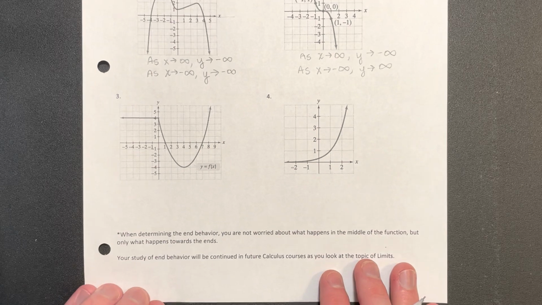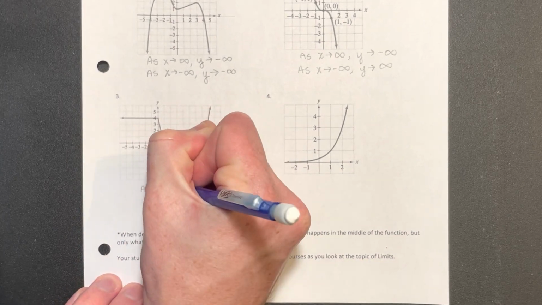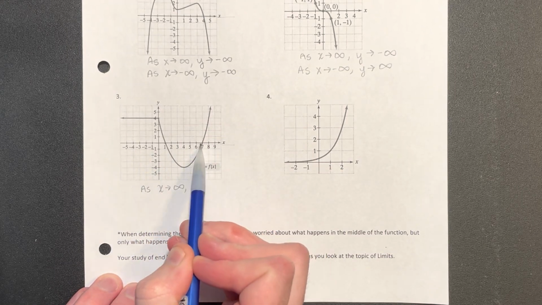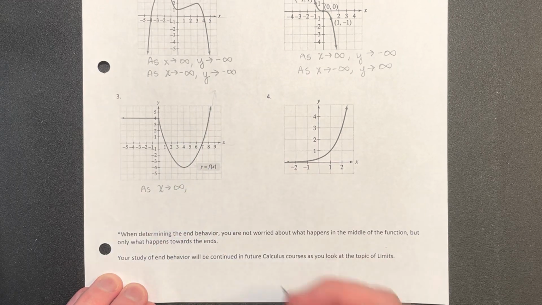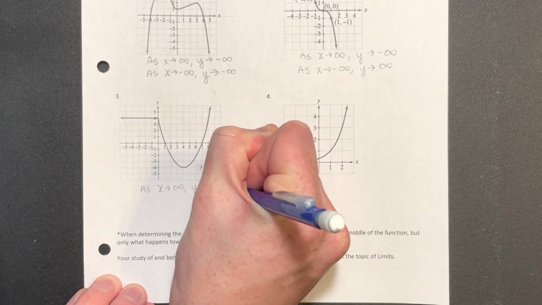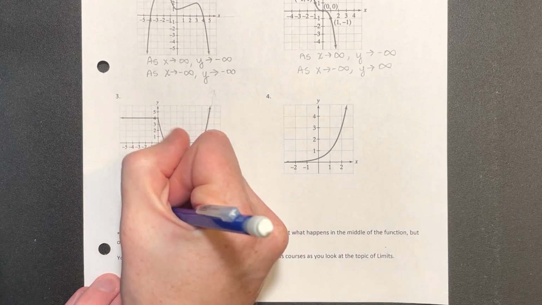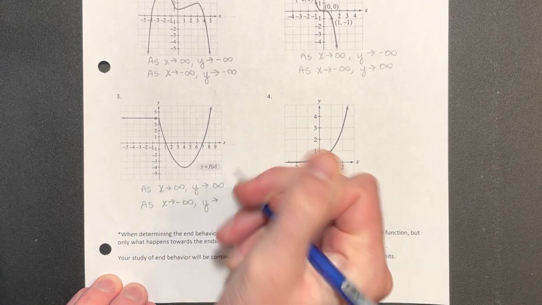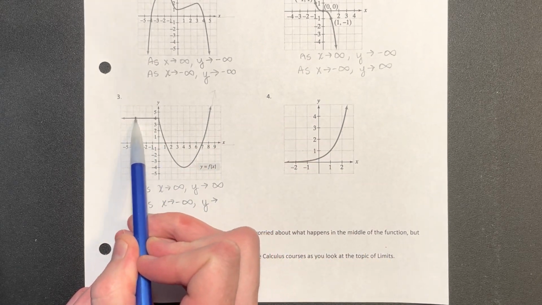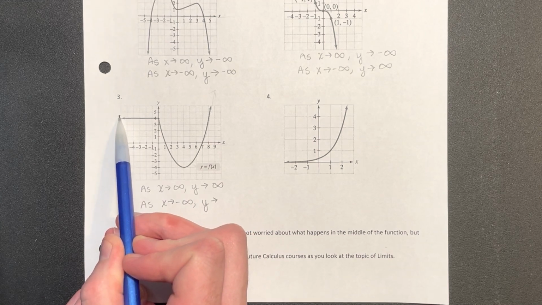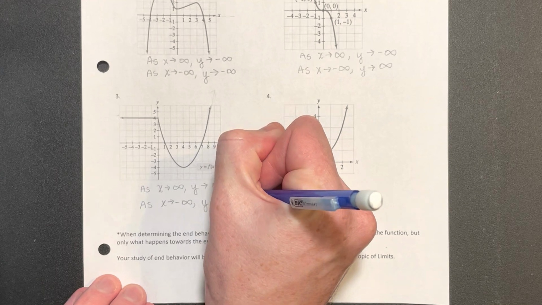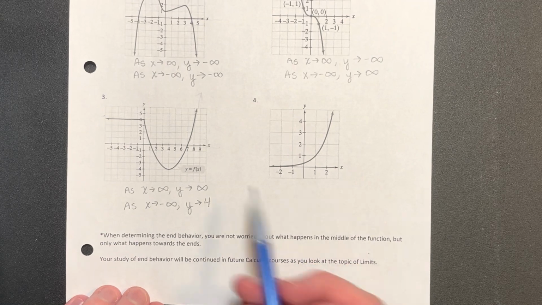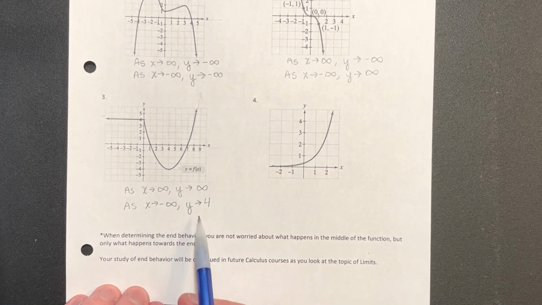And then 3 and 4 here, same situation. As x goes to infinity, so look on the right side of the graph, the y values are going up to positive infinity, so y goes to infinity. And then on the left side, as x goes to negative infinity, this is a little bit different because it's going this way and the y value is staying constant at 4. So in that case, y is approaching 4 because it's staying 4 the whole time. So it doesn't have to always approach an infinity, it can approach a value.